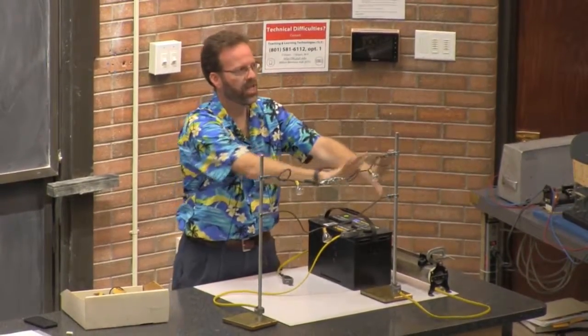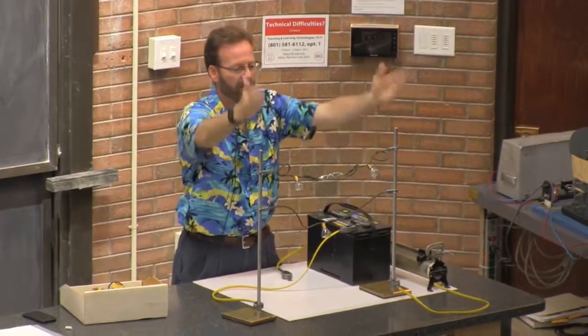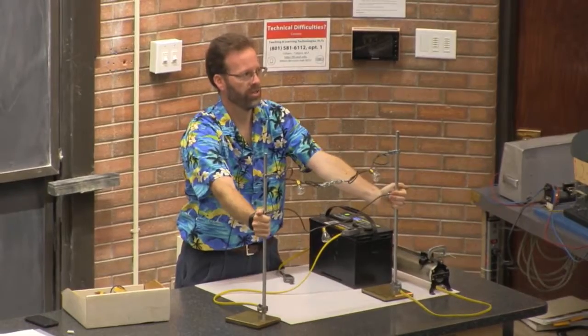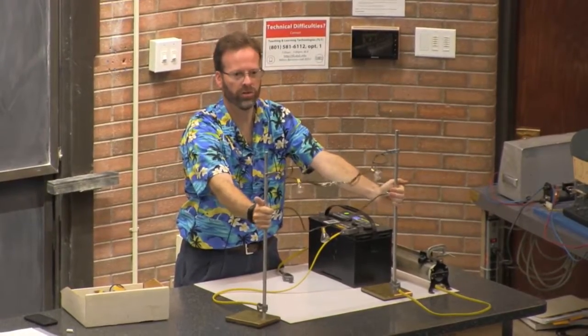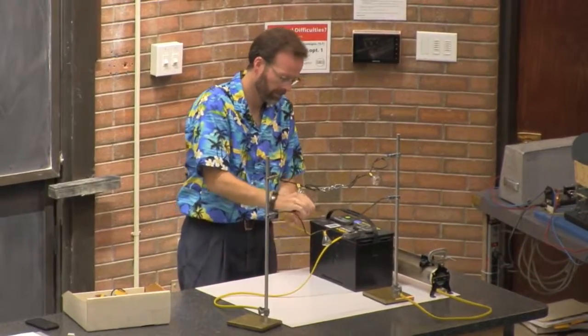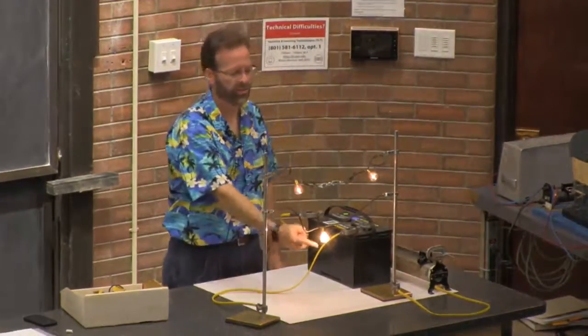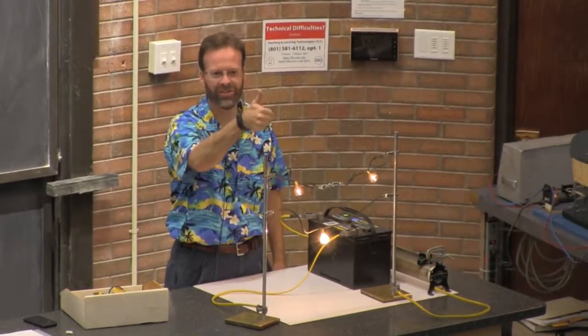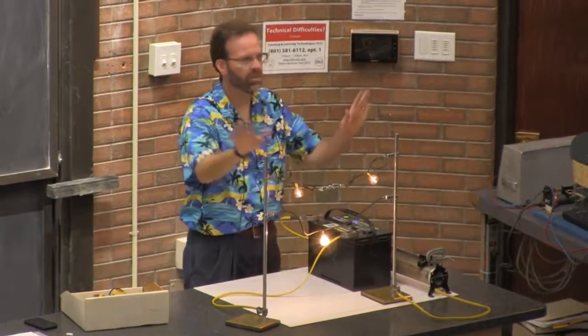However, remember when we just had 2 in parallel? Across this one is 12 volts. Across this is 12 volts. So he gets all the 12 volts. They have to share it. Very good. He's brighter. It's using more energy because it got more energy. Good job. Questions?